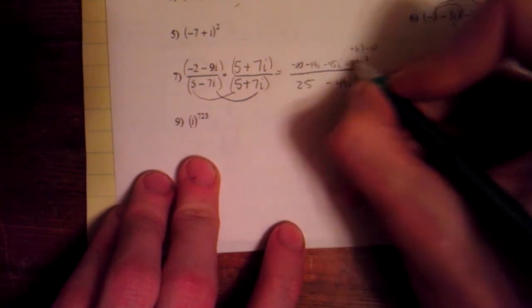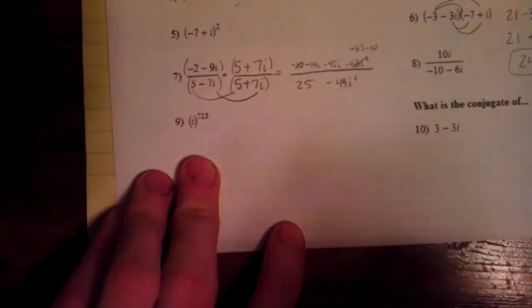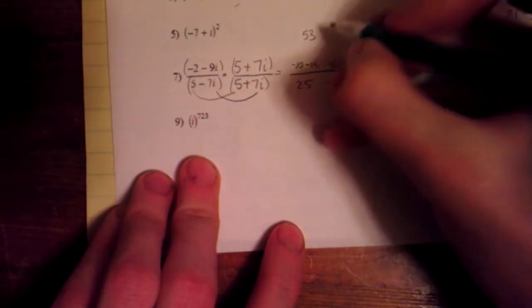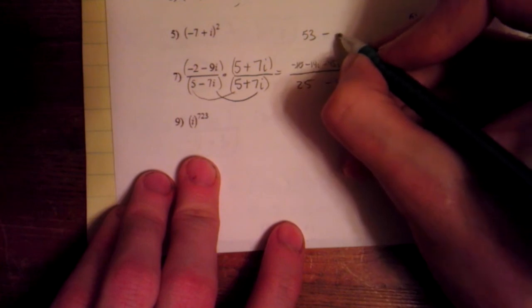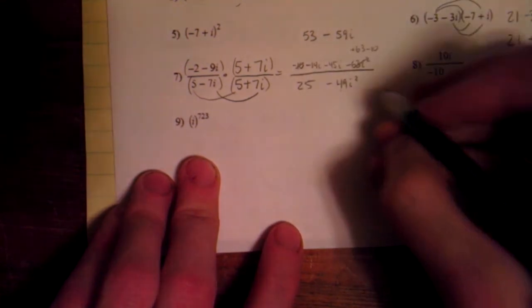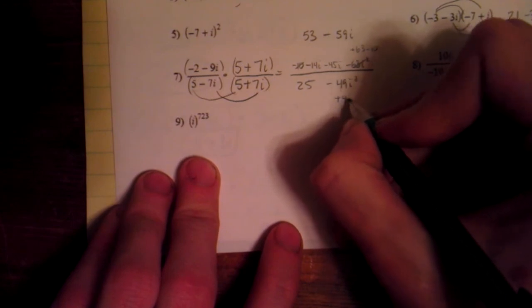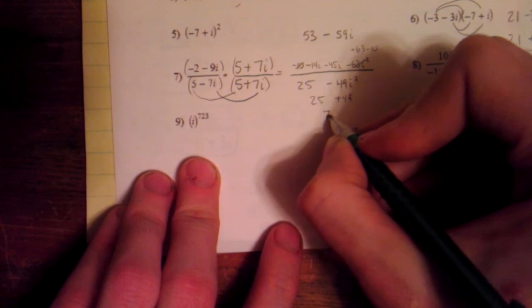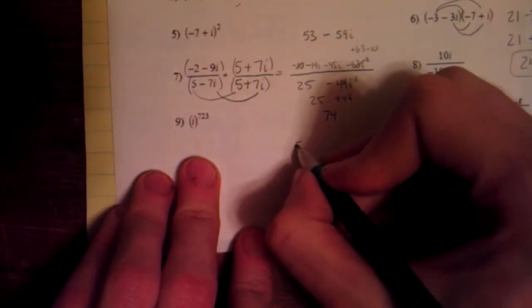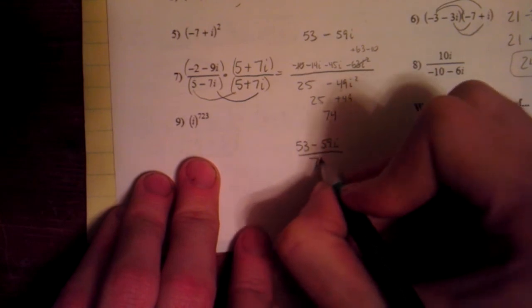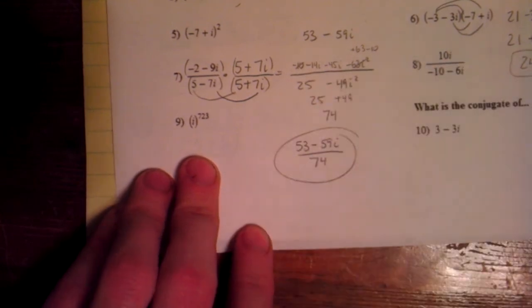If I combine that with this -10 over here, that's going to give me 53. Then -14 and -45 would be -59i. On the bottom, this is like a +49. If I add that to 25, that would be 74. So I'd get 53 minus 59i over 74.